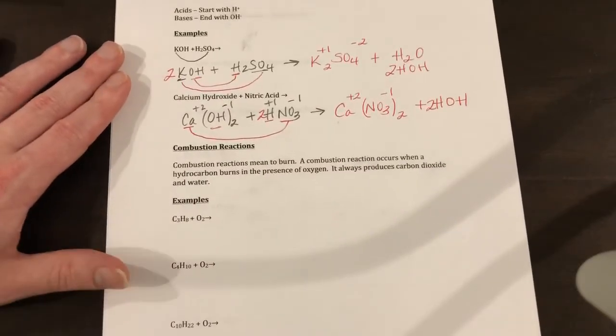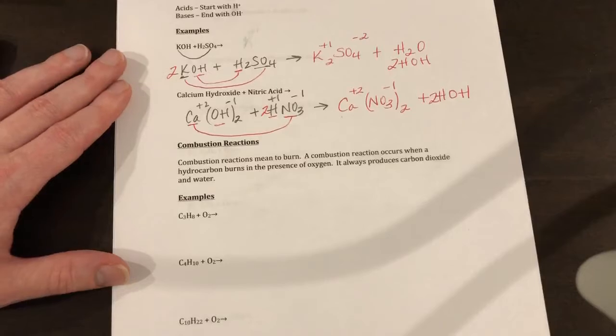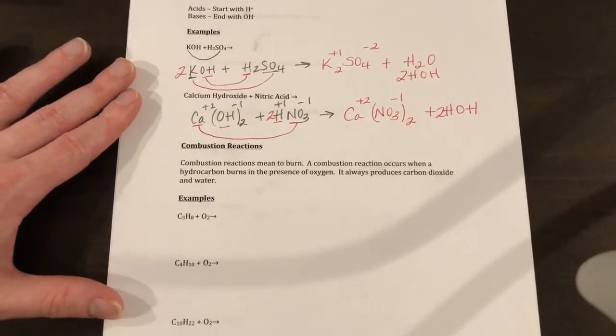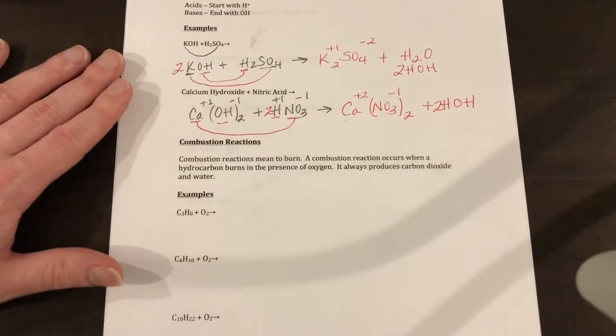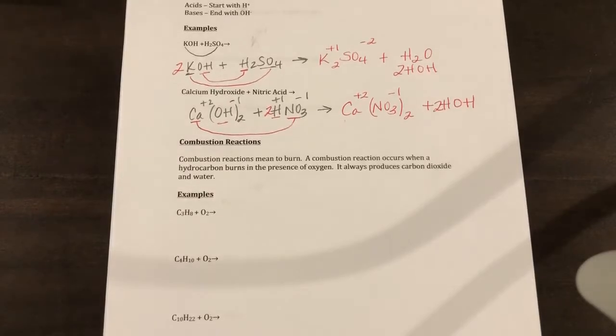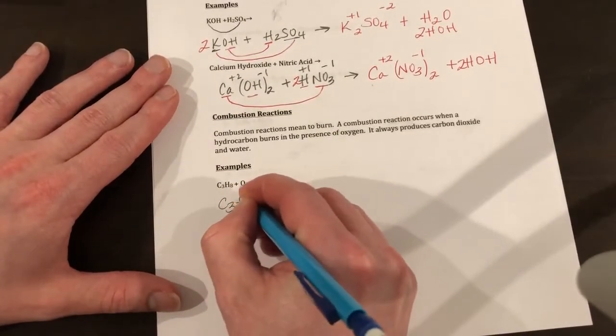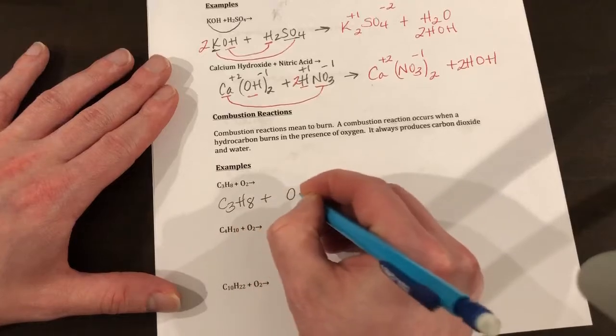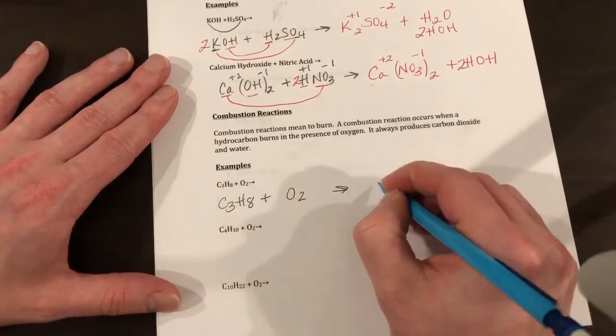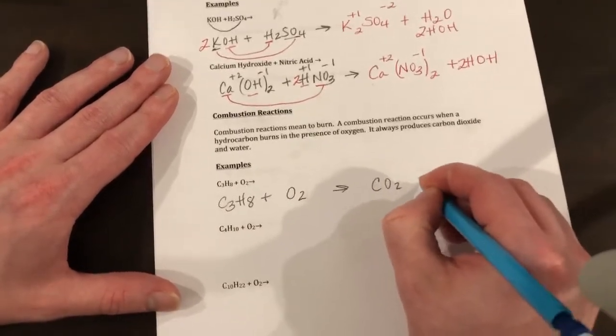Now the next type of reaction is called a combustion reaction. So combustion is a fancy word for burning, okay? Combustion reaction always produces carbon dioxide and water. So these are super easy to do. The hardest part about this is actually balancing it. So we're going to take C3H8, propane, plus O2. Your products are always carbon dioxide and water.